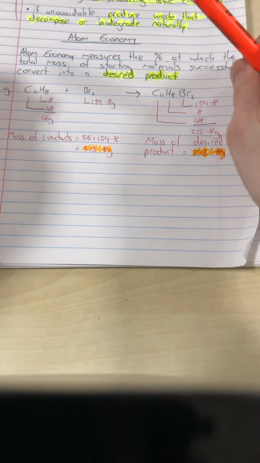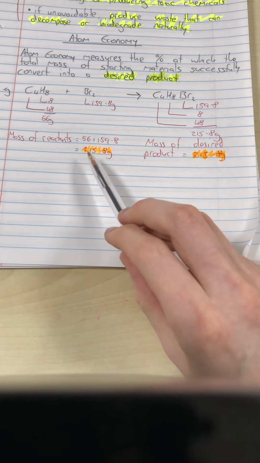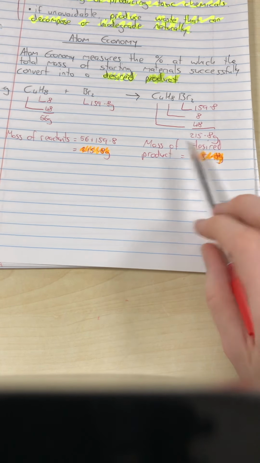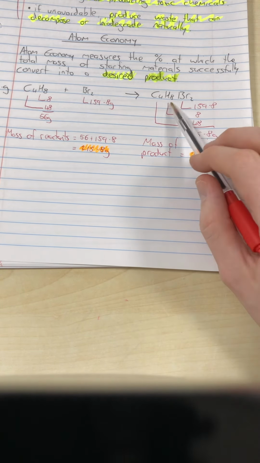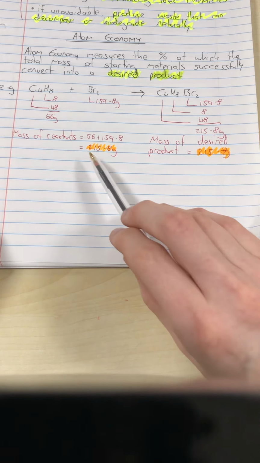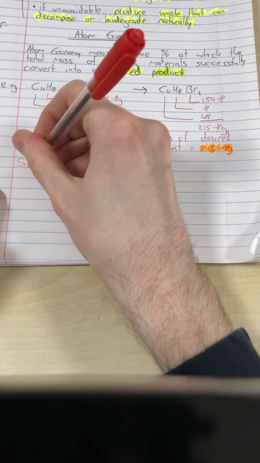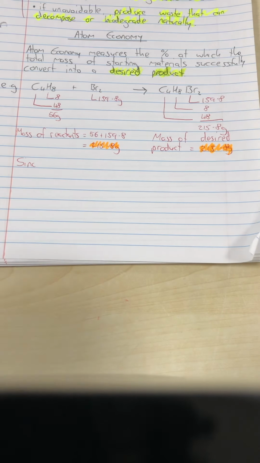that it's the exact same as the mass of the reactants. Okay, so the mass of reactants we've put into this reaction is 215.8 grams, and the mass of our desired product, yeah, the product that we wanted, is 215.8 grams. So because we've got the same out, okay, let's make a wee note here.